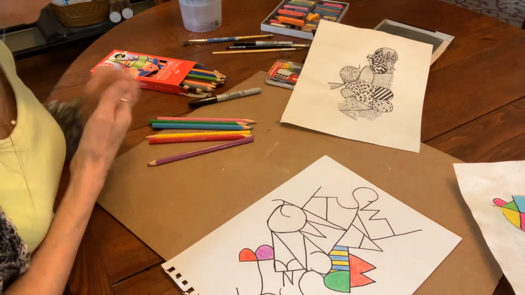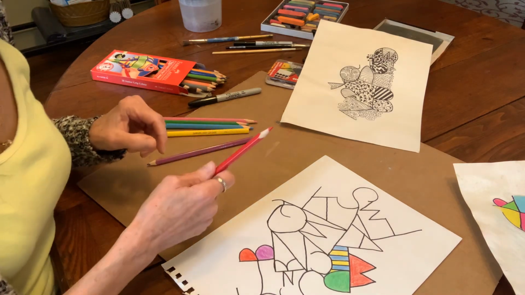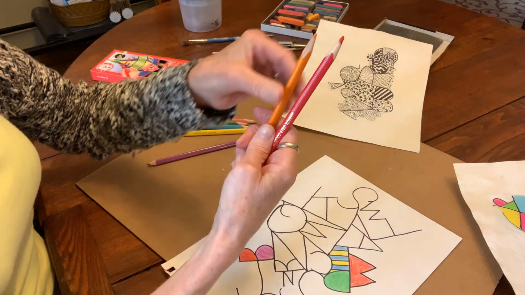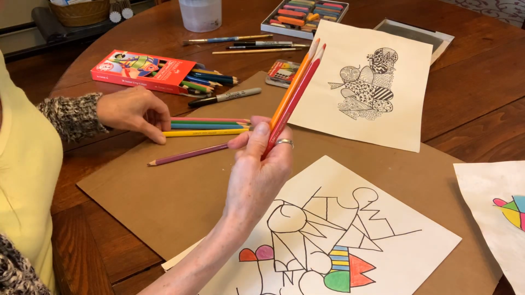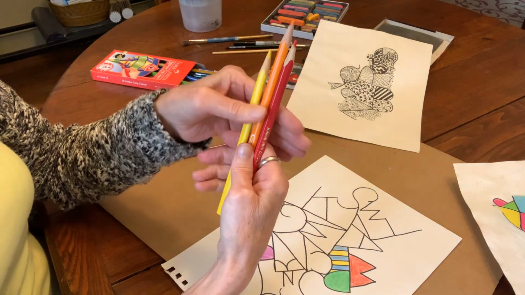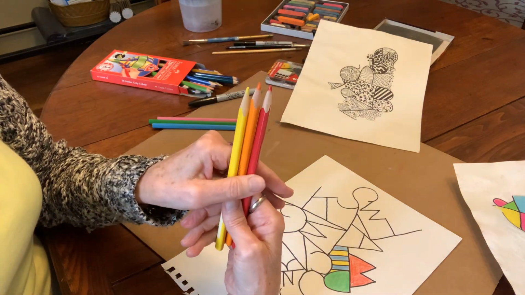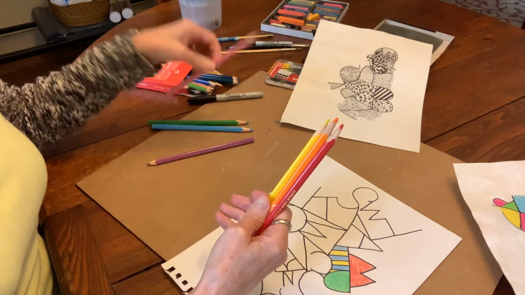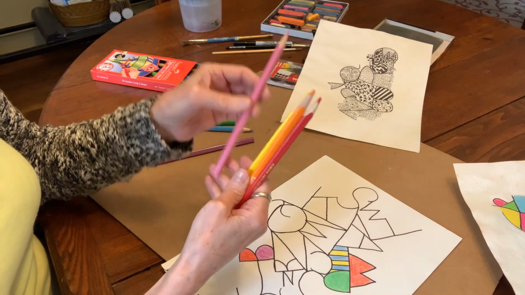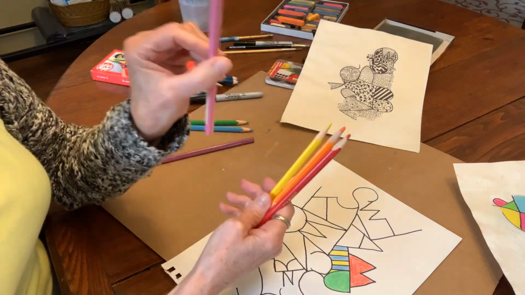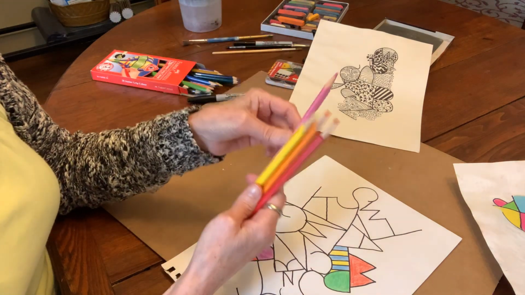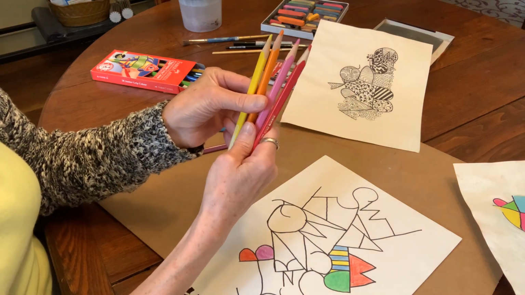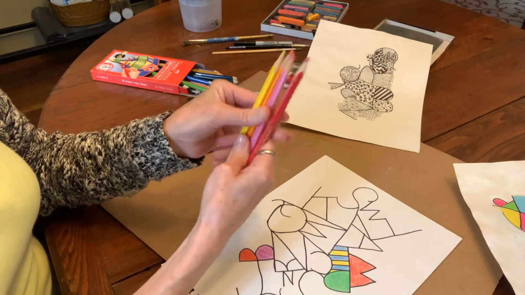And I'm going to think about kind of like sunrise, sunset. So red into orange into yellow. Almost actually more, I guess that would be fire. Let's think of fire. I just want pink in there. So I'm going to put my pink, because pink is a shade or a tint of red, next to the red. So it's going to be red, pink, orange, yellow.